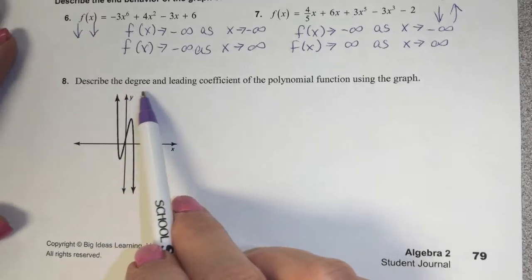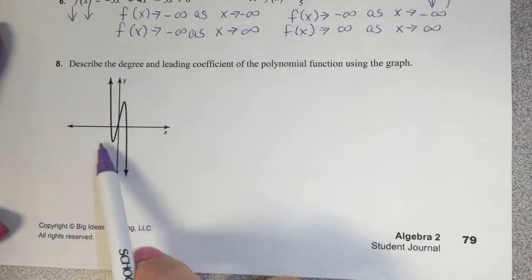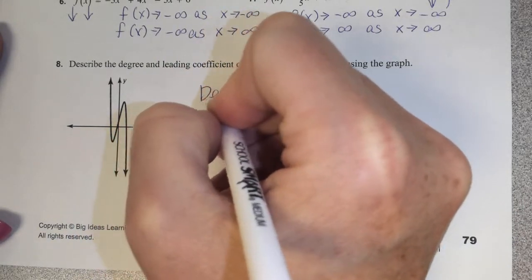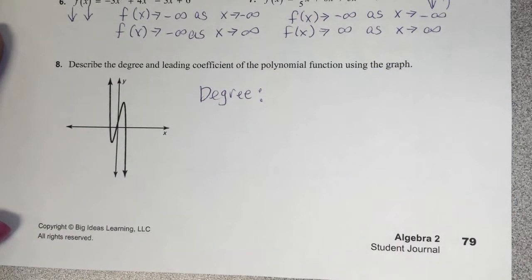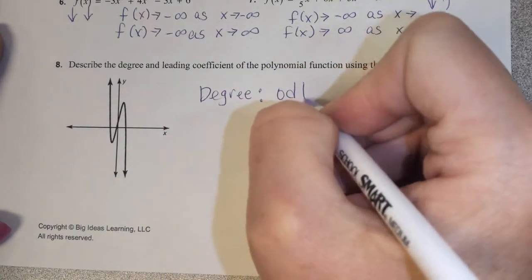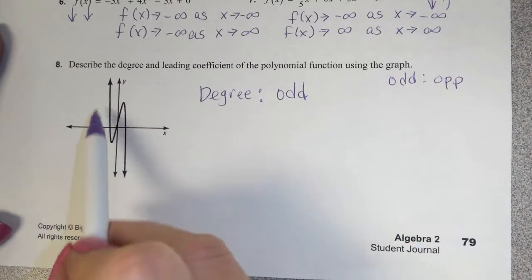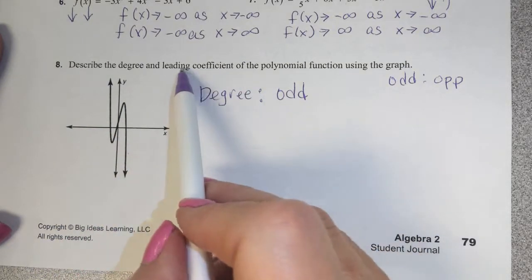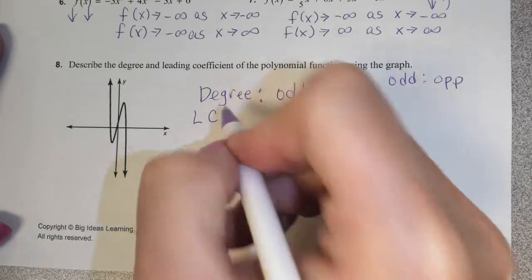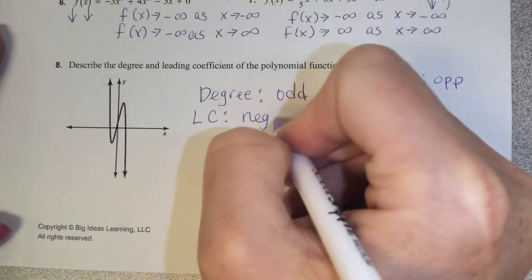Alright, number 8. Describe the degree and the leading coefficient of the polynomial function using the graph. When they ask us to describe the degree, we don't know exactly what it is, but we should know if the degree is even or odd. What do you guys think? Odd. I think of it like this, guys. Odd is opposite. Opposite in behavior means I have an odd function. With the leading coefficient, all we know is, is it positive or negative? Negative. Very good.